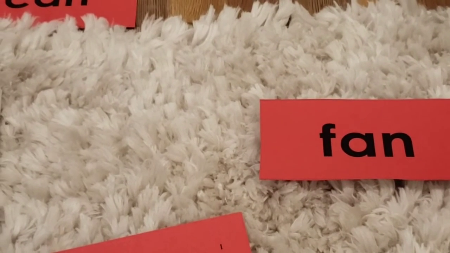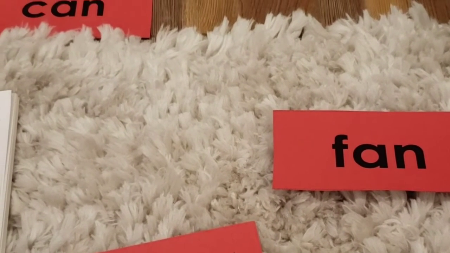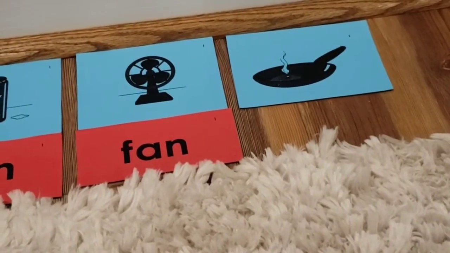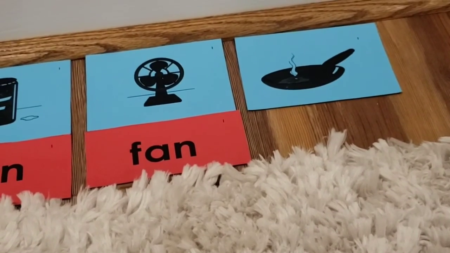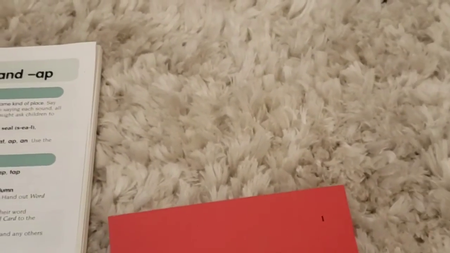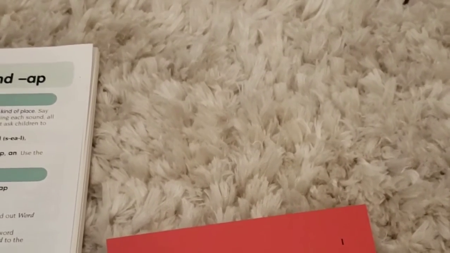Fan. Ooh, only one of these begins with that same sound. Here it is. And last, pan. I only have one word left, but let me double check. Pan.